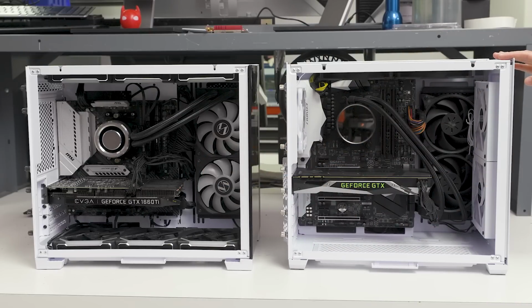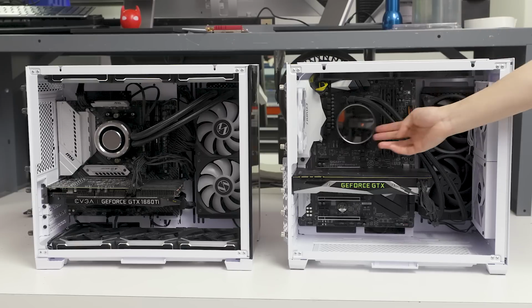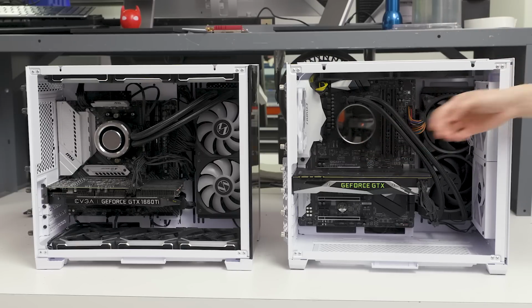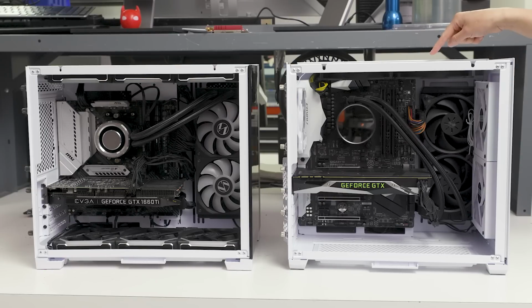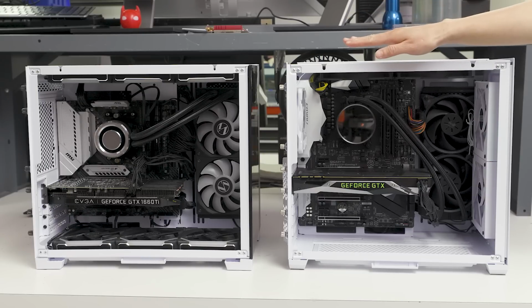Now, for everyone who's been paying very close attention to all the specs I've been dumping on you and are wondering, hey, that's strange, isn't the Air Mini wider and fatter than the O11D Mini? How come I get less room for a CPU cooler? Well, it is true that the Air Mini is fatter, but it also supports ATX power supplies. The O11D Mini only supports small form factor power supplies.